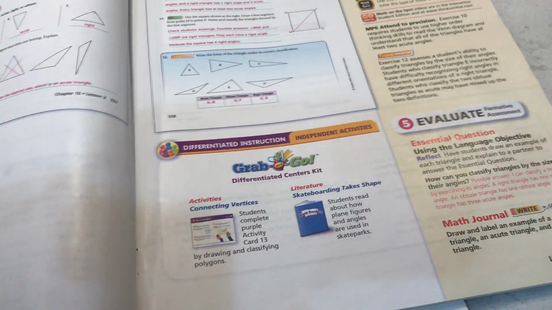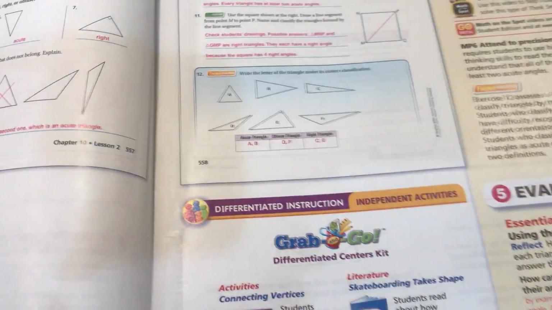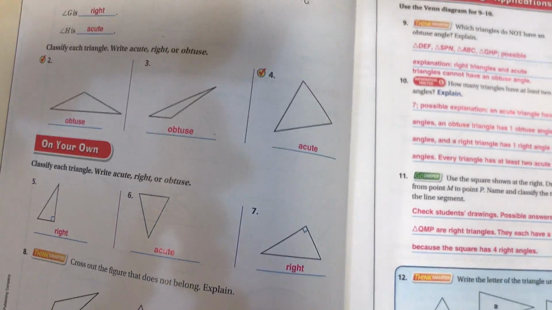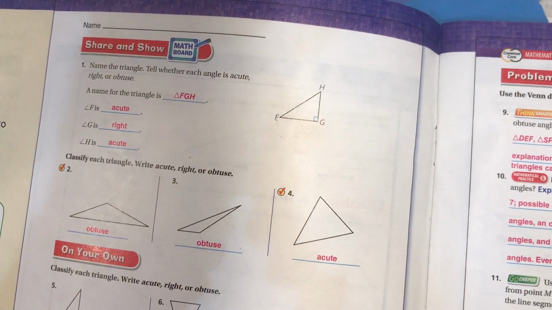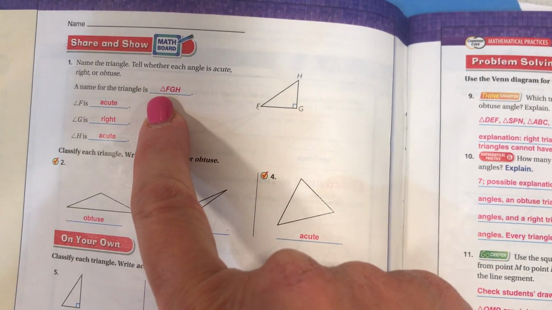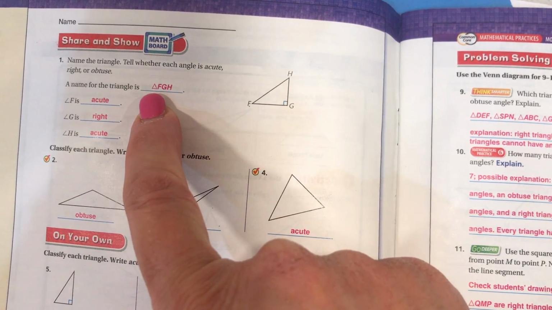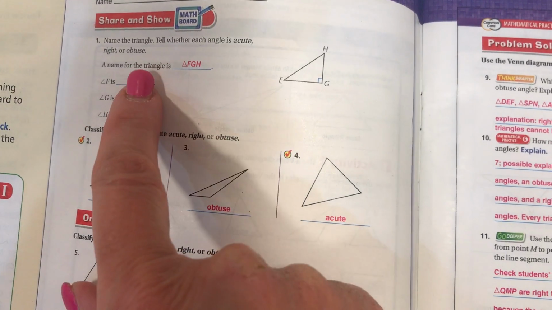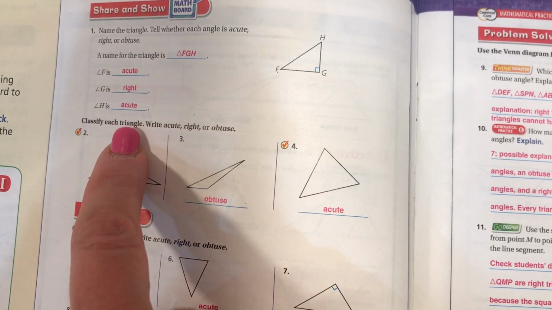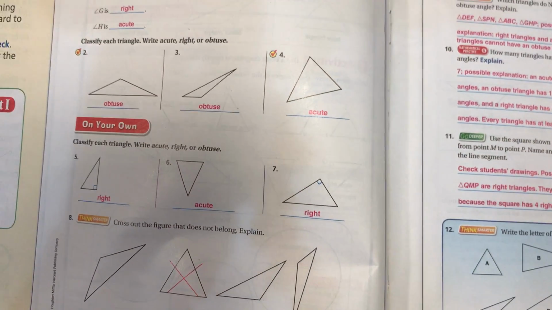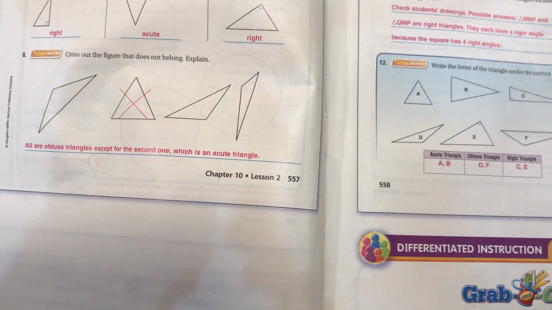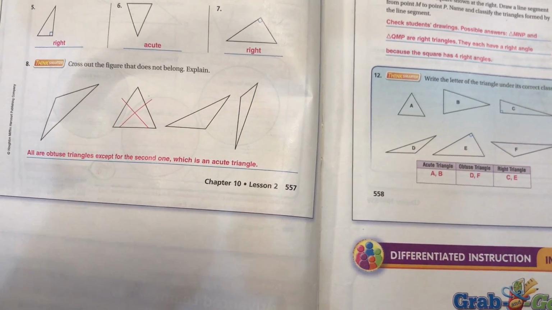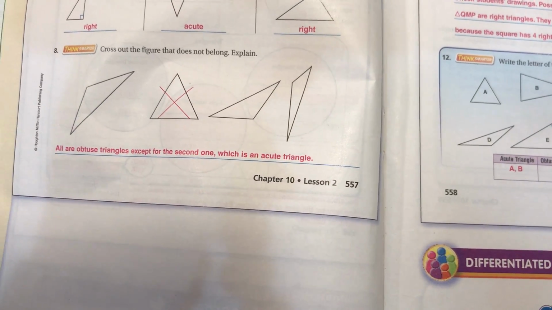Moving right along. Let me show you the answer key for the next page. This is page 557. Notice that they used the triangle icon. And then they wanted you to figure out what kind of angles they were. And here's the next section. And then at the bottom, they wanted you to cross out the figure that didn't belong. And that's the reason why. And again, you can stop this at any time.